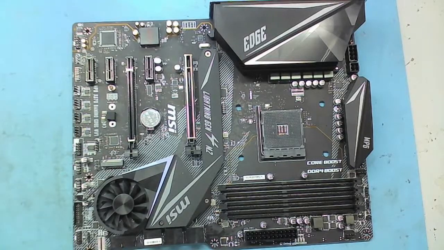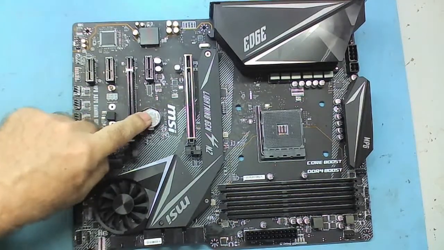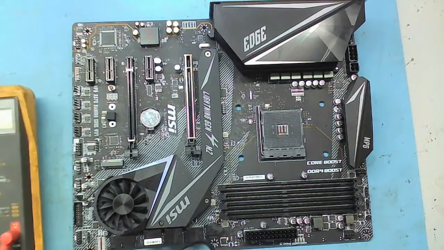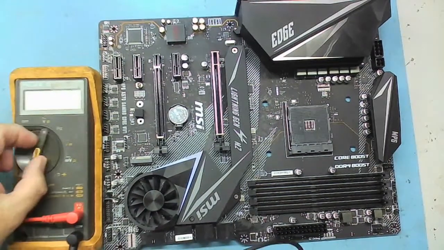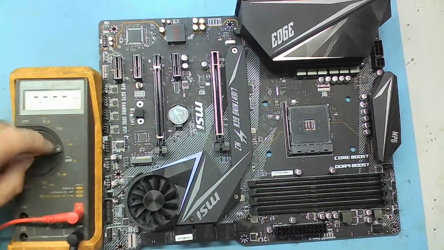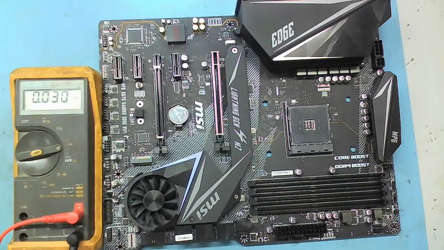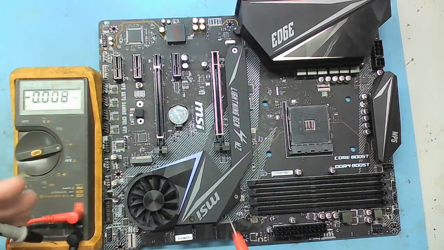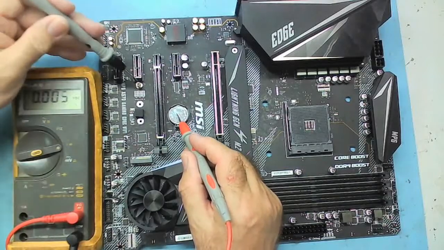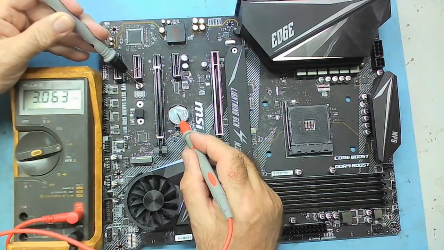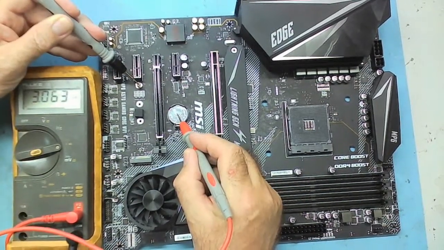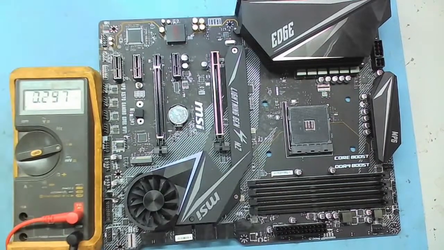Well, I guess the first thing to normally do is just to check the CMOS battery. That's the first thing I do with the board, just to see if it's holding its charge. So if you've got a short in the Super I/O or the real-time clock or something... Yeah, 3.06, that looks like a decently charged battery. So we can check that.